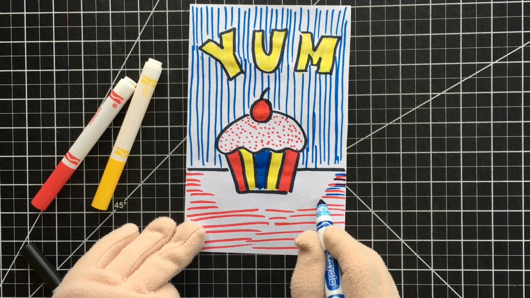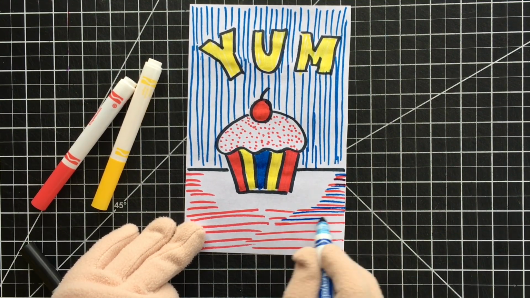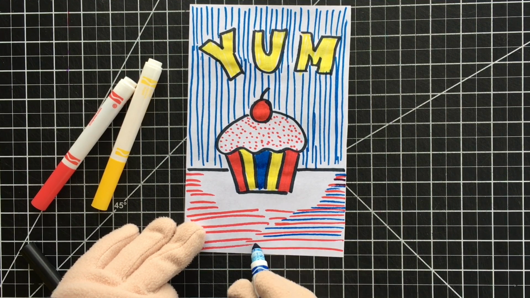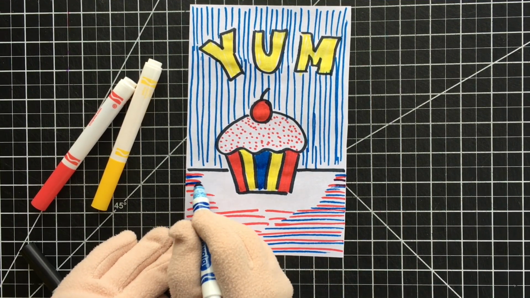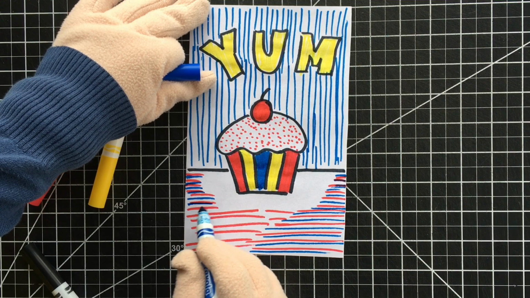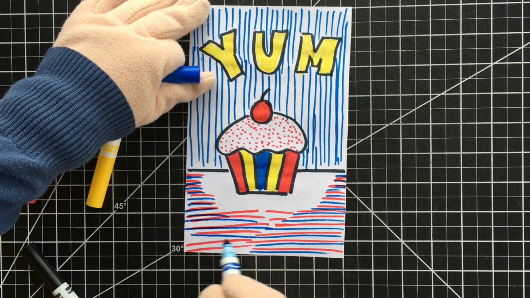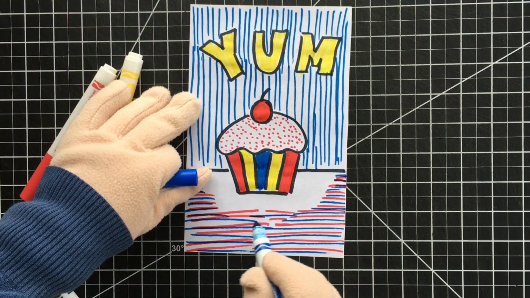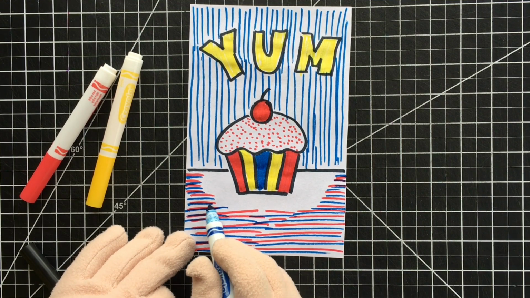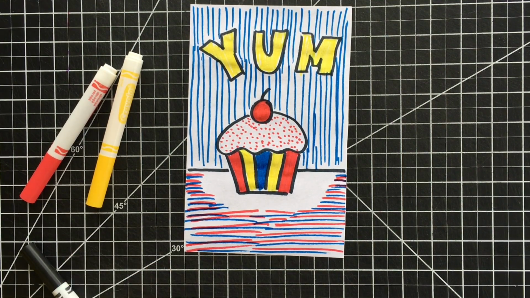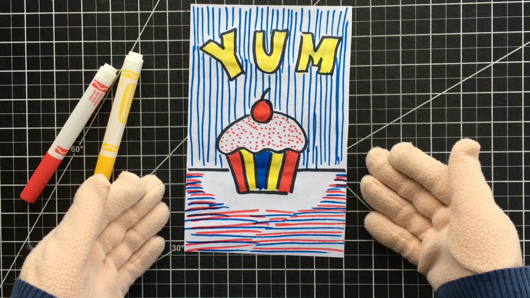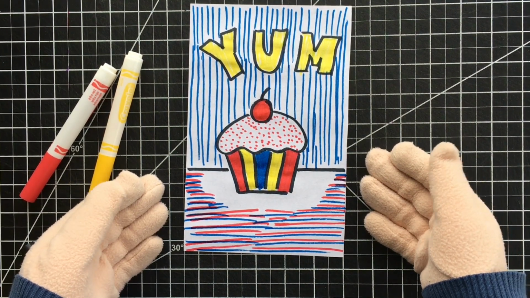Now if we add blue and red lines, it makes it look darker. Now we have a cupcake in the style of Roy Lichtenstein.